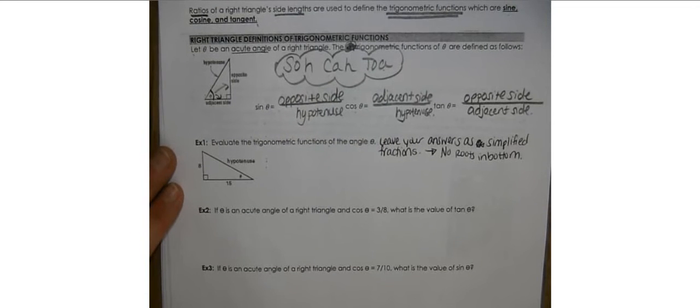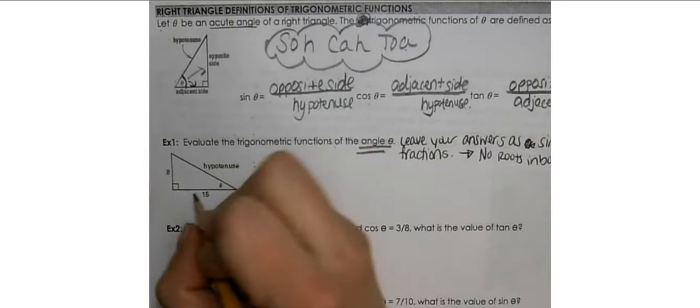So we have SOHCAHTOA. This is something I want you to please make sure that you remember, you know, and you study, and it should be pretty familiar for you. So the first thing we want to do in example 1 is evaluate the trigonometric functions of angle theta. I don't want to know what angle theta is. I just want to evaluate the trigonometric functions, which means that we're just going to identify the sine, cosine, and tangent of theta. We're just going to leave our answers as simplified fractions.